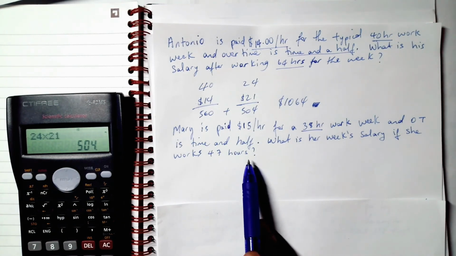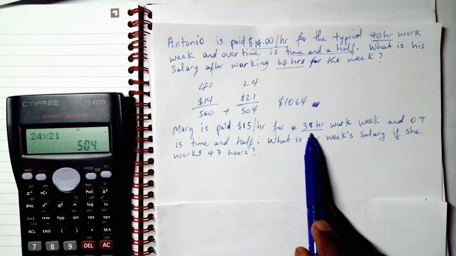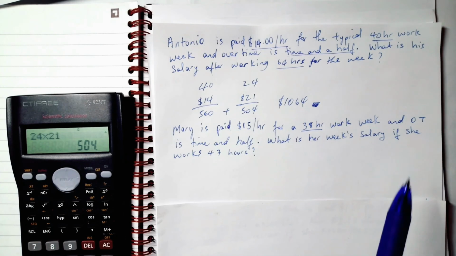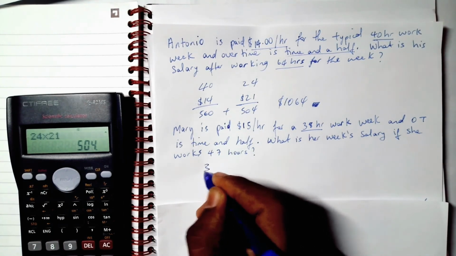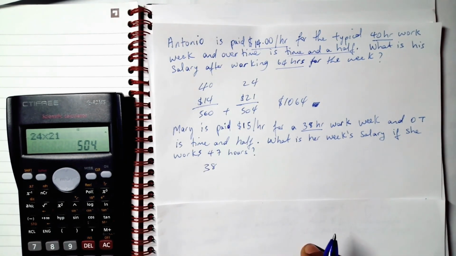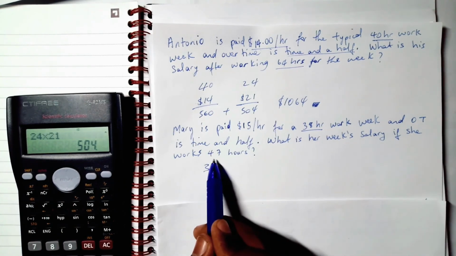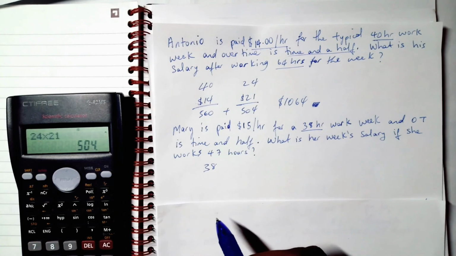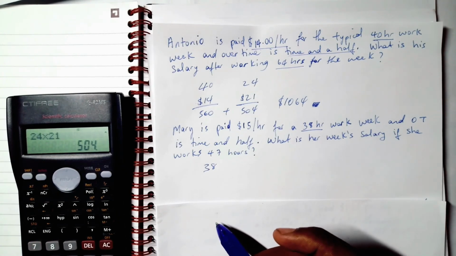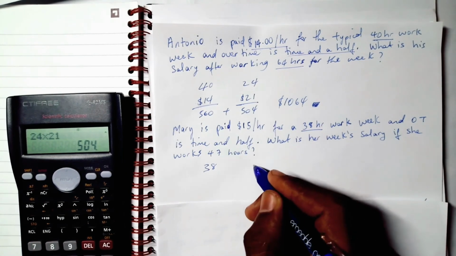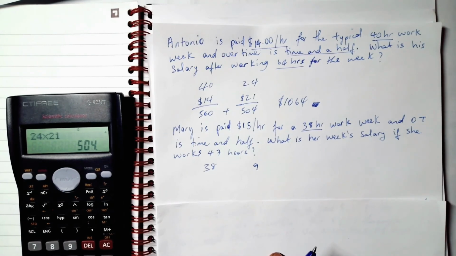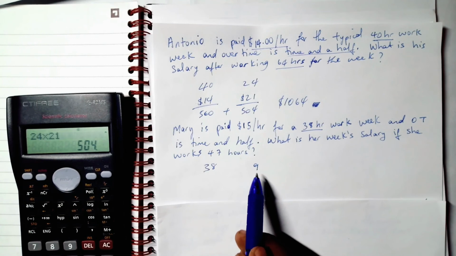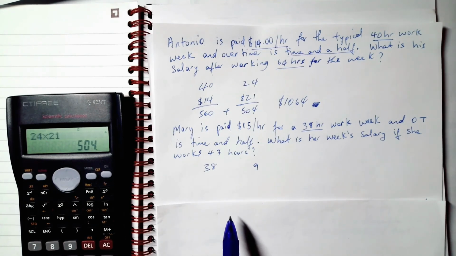So because we know the work week is 38, anything in excess of the 38 is considered overtime. So we know her original work week is 38 and she worked 47 hours. Therefore, the difference between the 47 and the 38 will be the overtime. And the difference is 9, because 38 plus 9 equals 47. And that's the amount of overtime she worked.